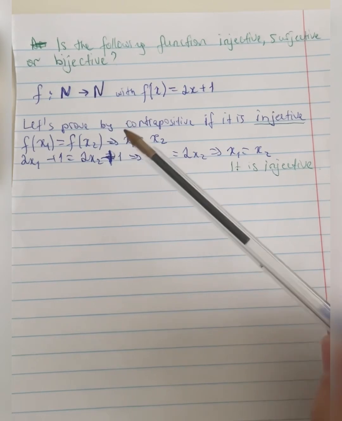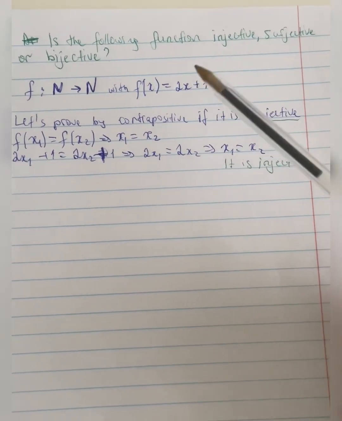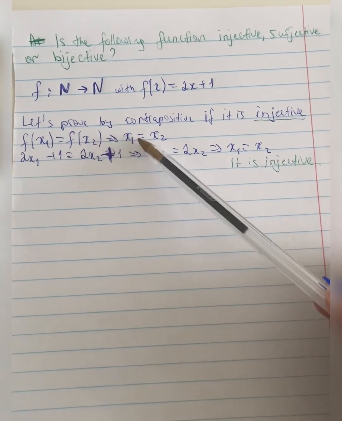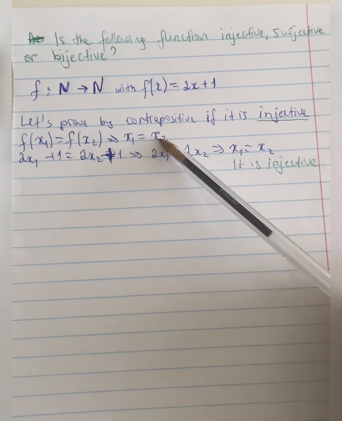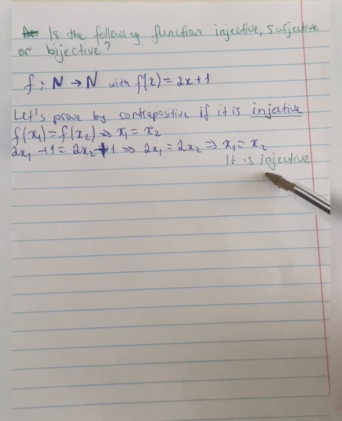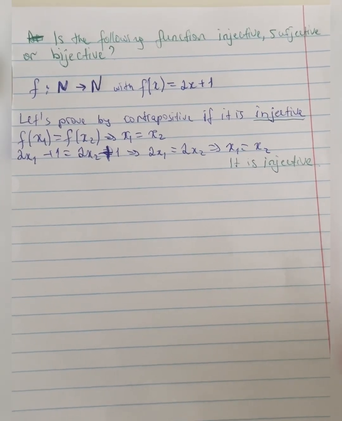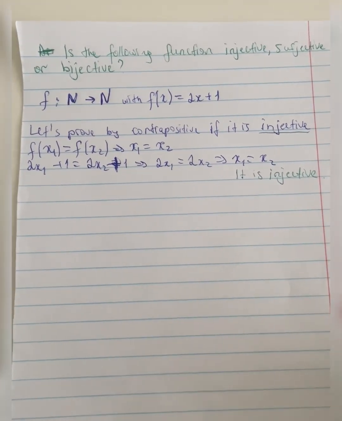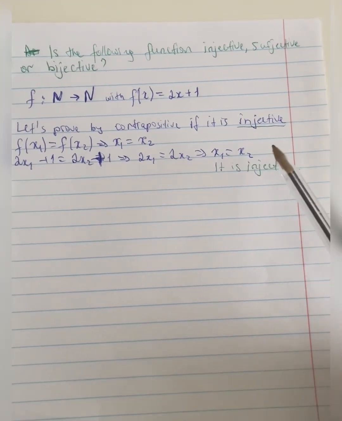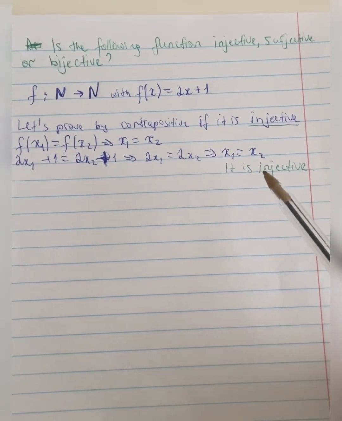Yes, contrapositive. So basically we are saying if not A, then not B. And here, if f(x1) equals f(x2), then x1 will equal x2, right? Then therefore it is injective, since x1 doesn't equal x2. So let me now prove whether it is surjective. So this is how we can prove whether it is injective.